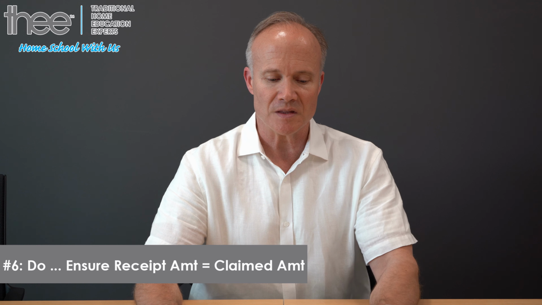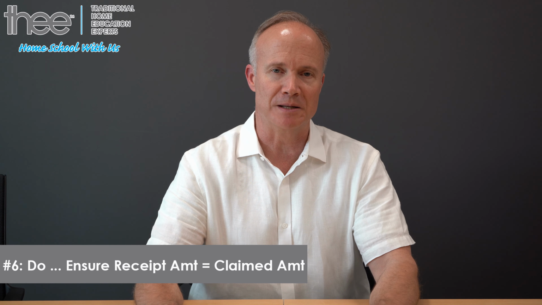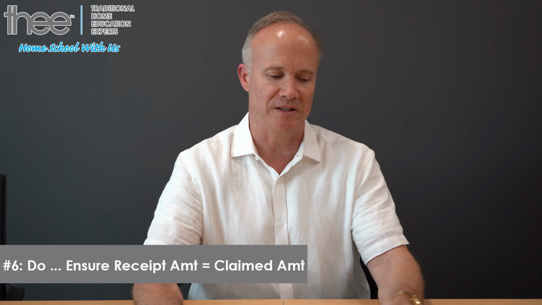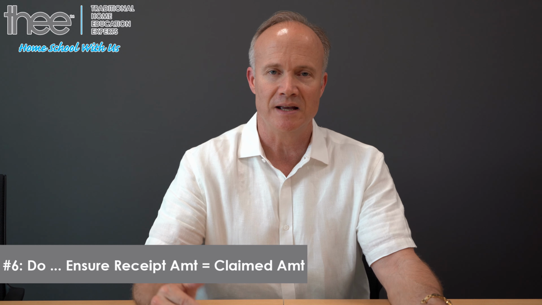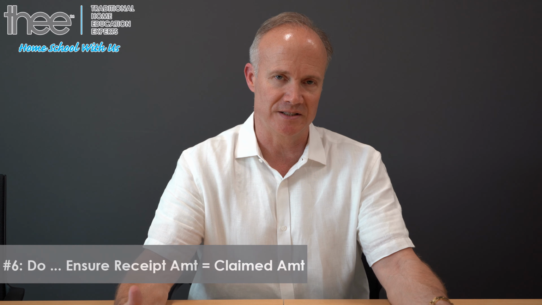So we just need to make sure that we can match. There's a one-to-one match between the number that's on the reimbursement form and the number we're seeing on the receipt. Just a side note, this is a little bonus item. This will be a don't item: please don't mix personal items with school items for which you want reimbursement.